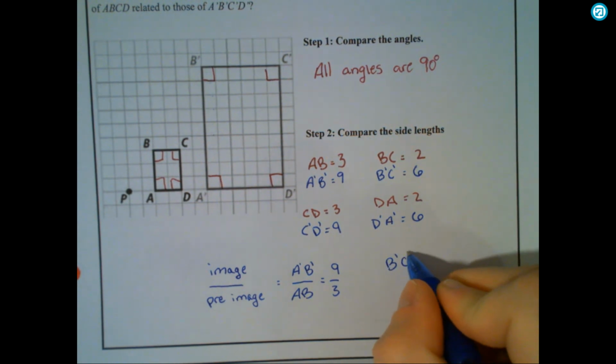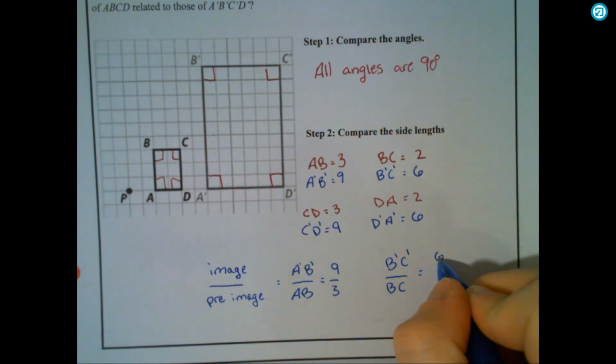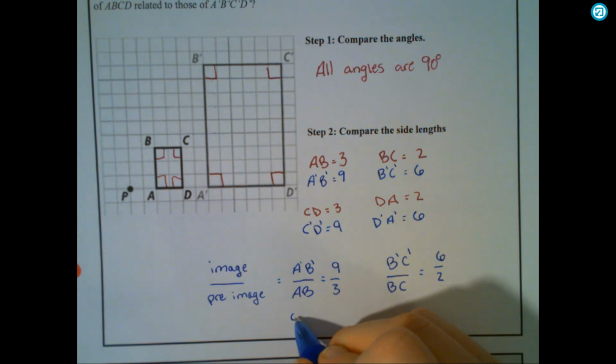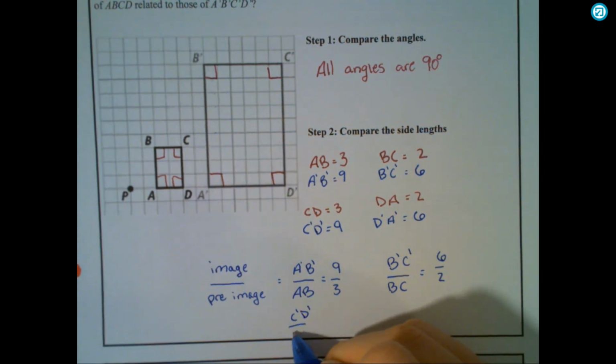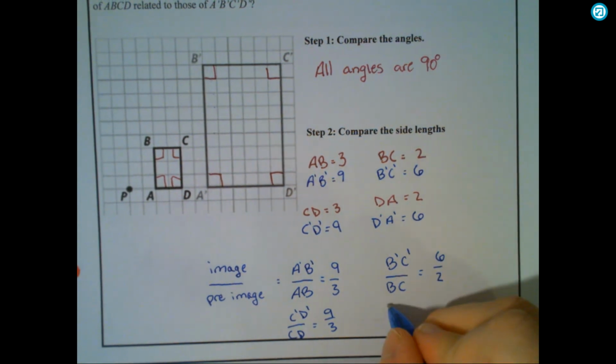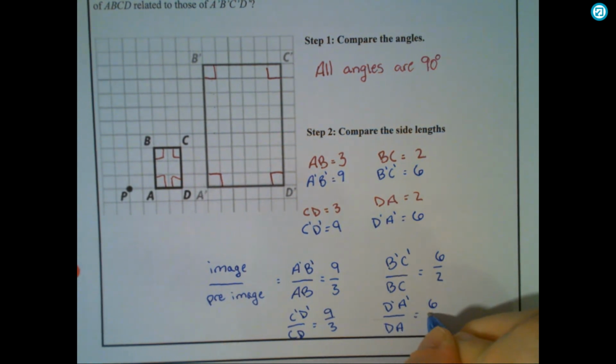B prime, C prime to BC equals 6 over 2. C prime, D prime to CD is 9 over 3. And then D prime, A prime over DA is 6 over 2.